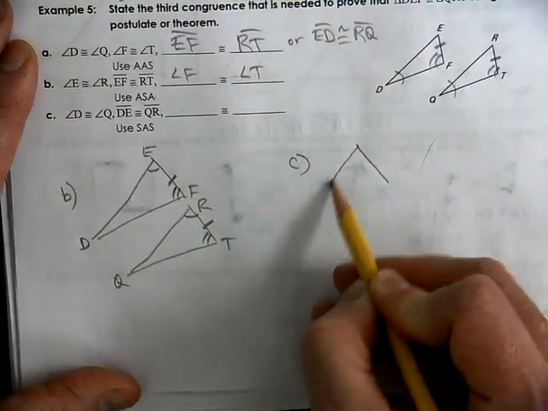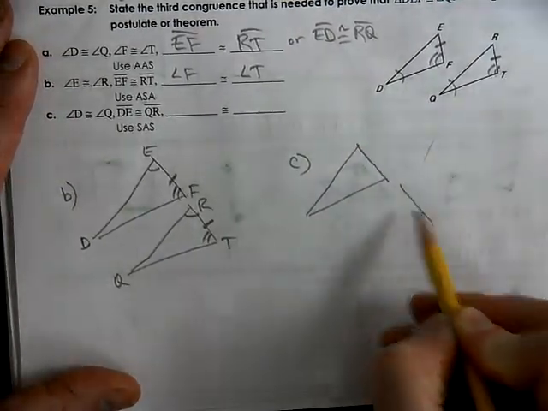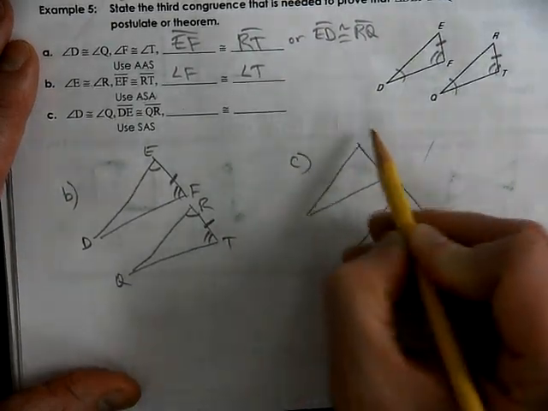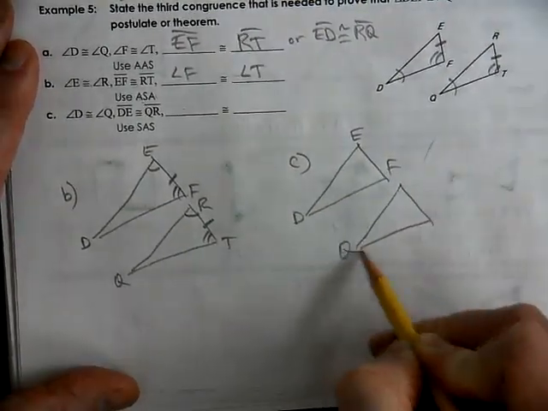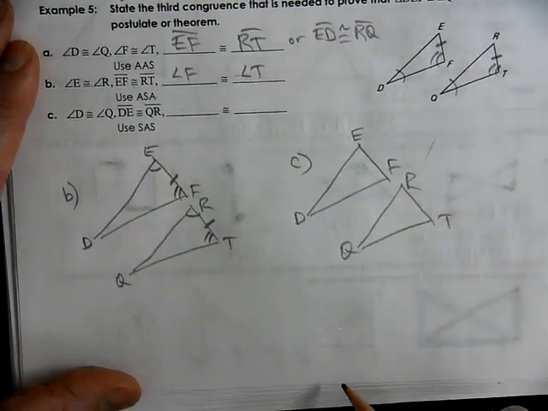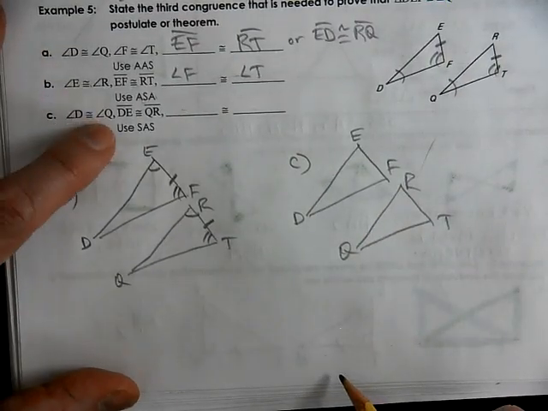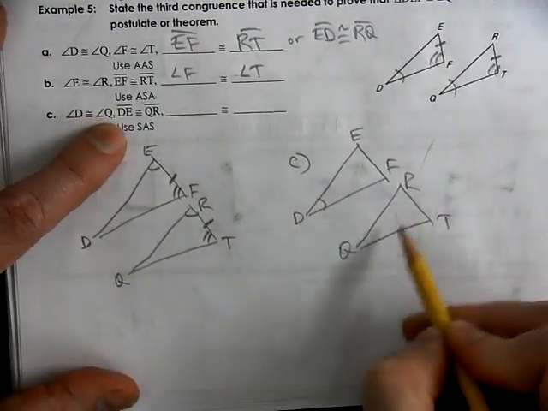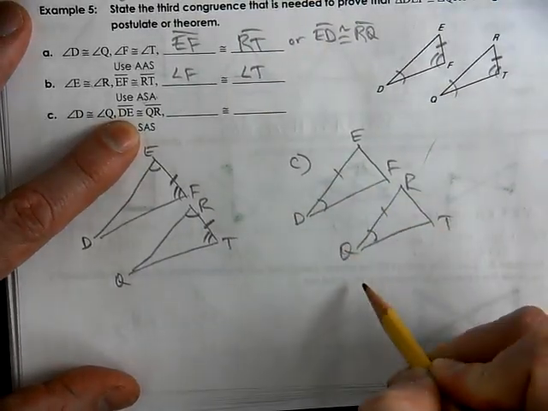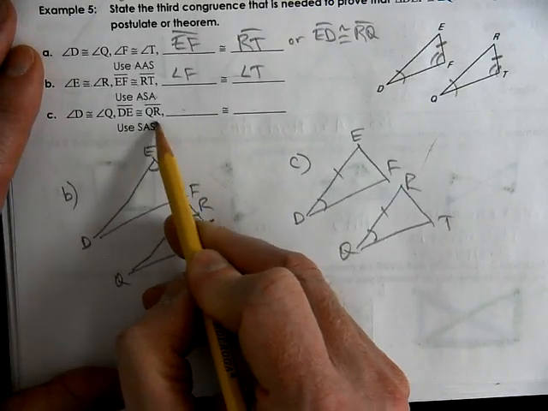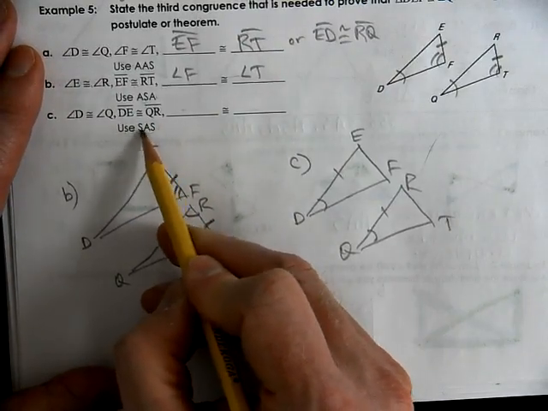And then the last example, last one of the day, DEF, QRT. I know that angle D and angle Q, DE, QR, I'm supposed to prove this by side, angle, side.